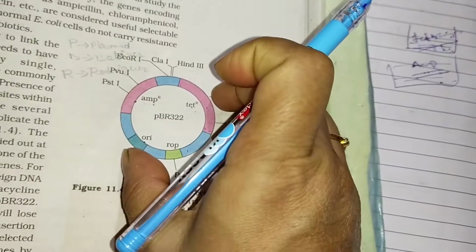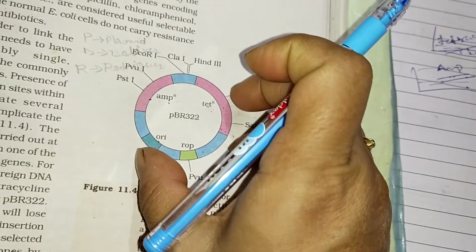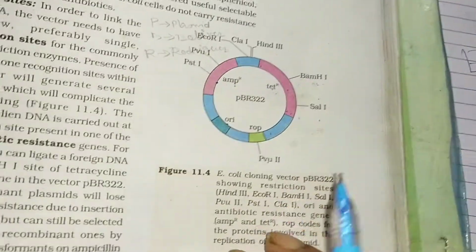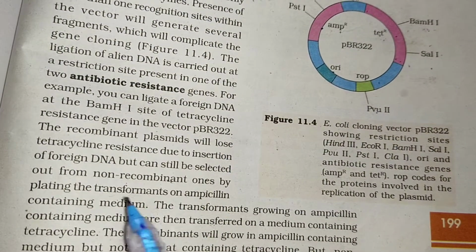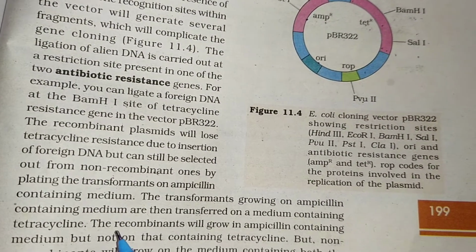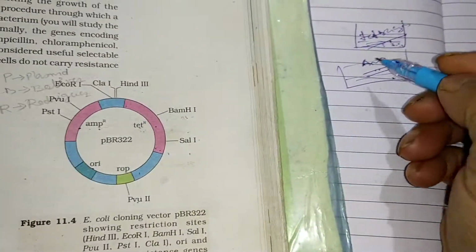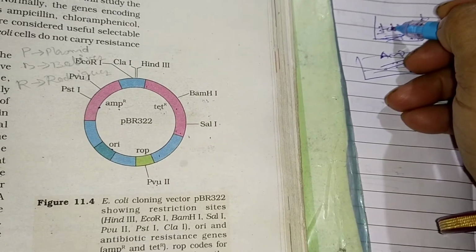So in this process, this is a process to find out the recombinant and non-recombinant, transformant or non-transformant. Here, all of you already discussed these things in the last class. So we have to shift into two media. First one is ampicillin containing and then tetracycline containing.